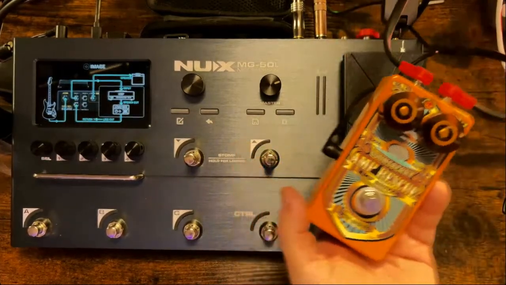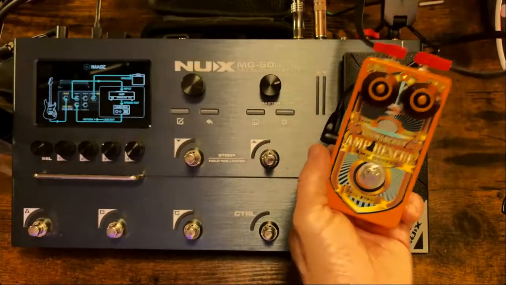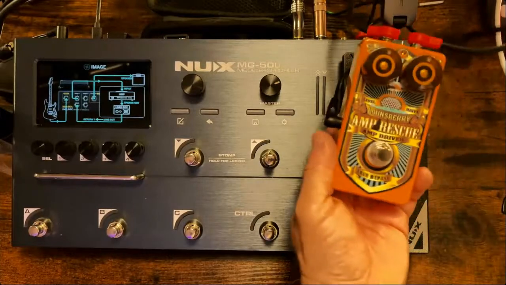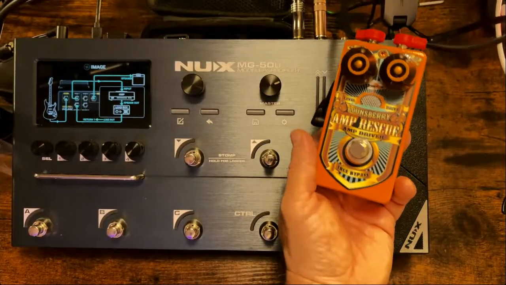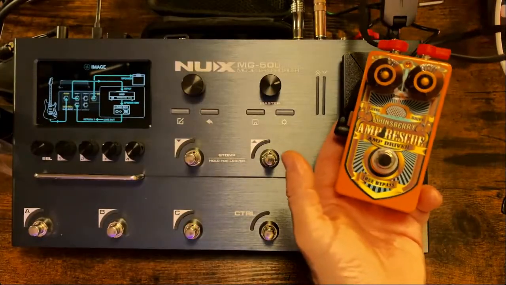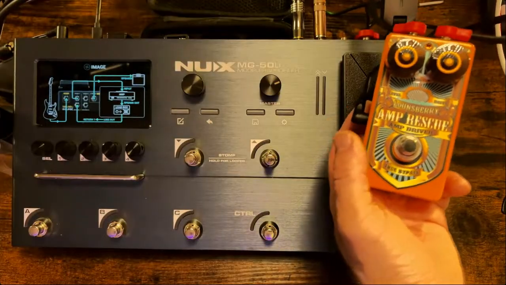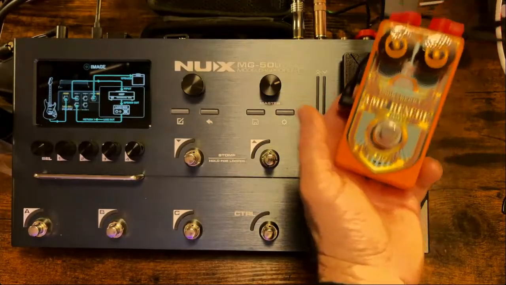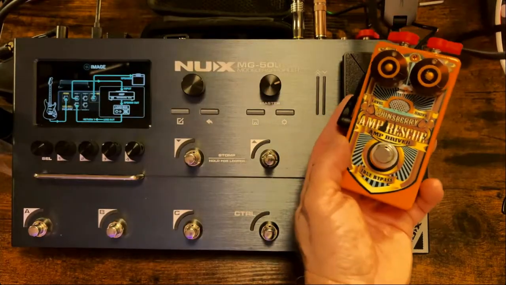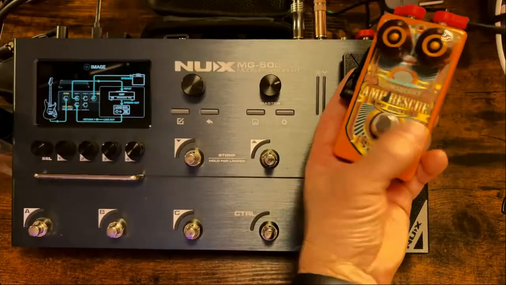So I'm going to be using a Lounsbury Amp Rescue. Now this is an amazing pedal. I have a great relationship with Greg Lounsbury, and perhaps you might know some of his other pedals like the Organ Grinder or the Tall and Fat, which are extremely popular. This pedal is a multi-gain stage preamp pedal, and the idea is that you could plug this into any horrible sounding amp and make it sound better. That's why it's called Amp Rescue.